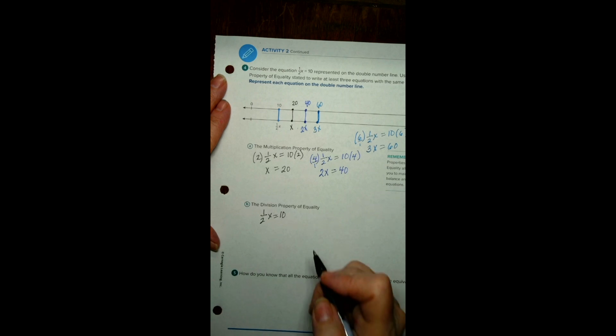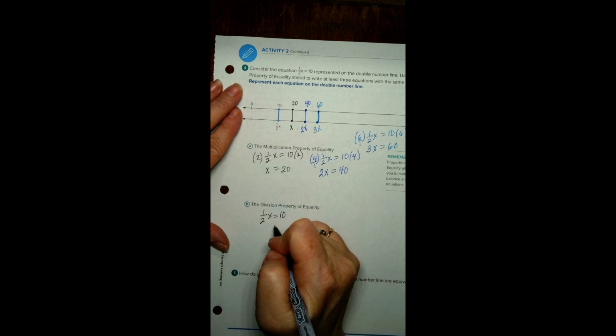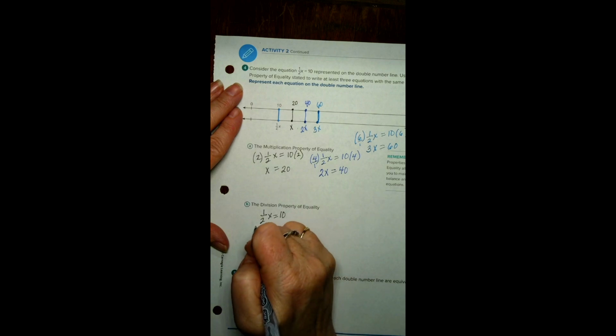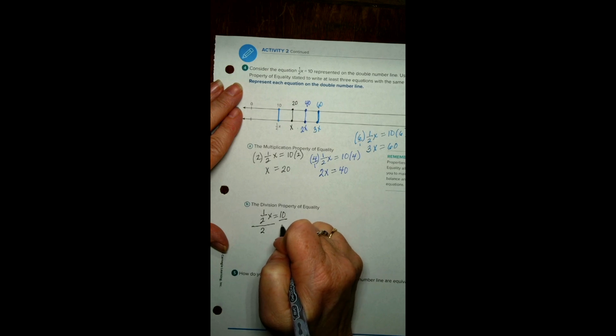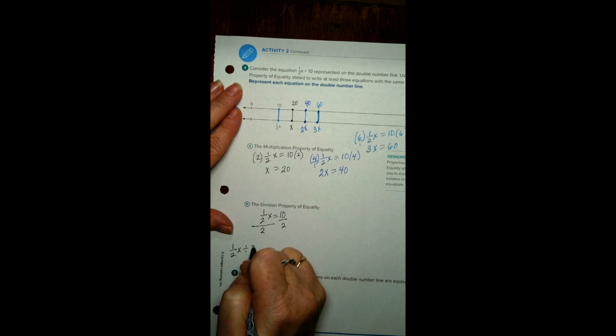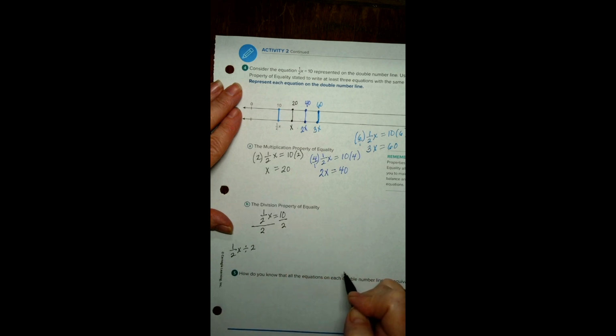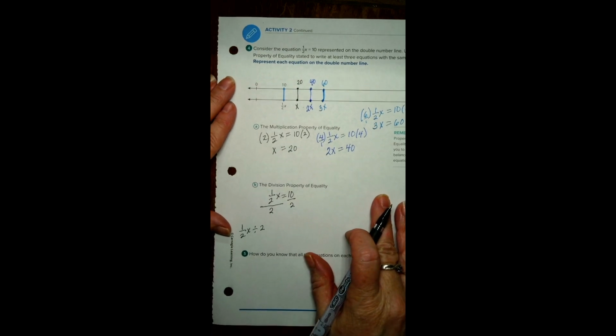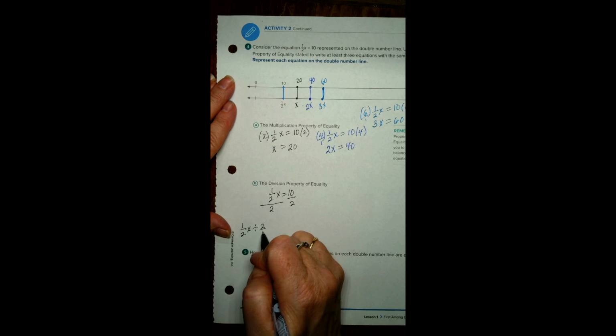And I'm trying to figure out how I want to write it. We're going to say divide by 2. It's also this, 1/2 x divided by 2. And maybe that's how I should do it. So divided by 2 over 1.